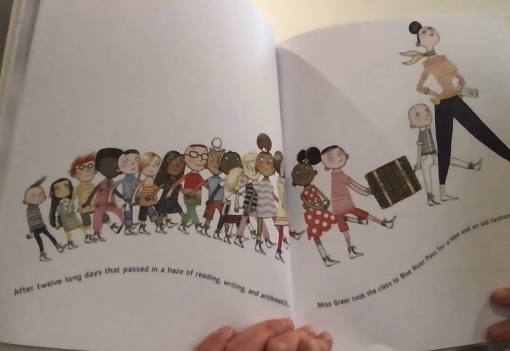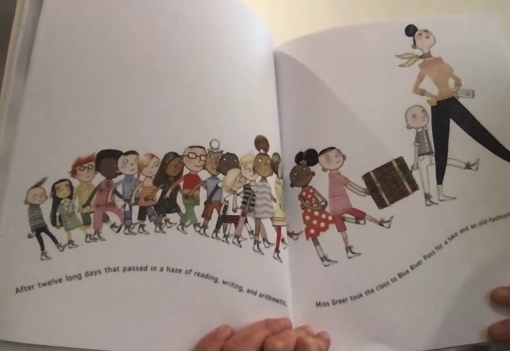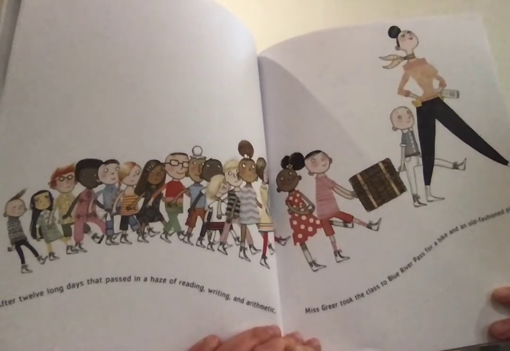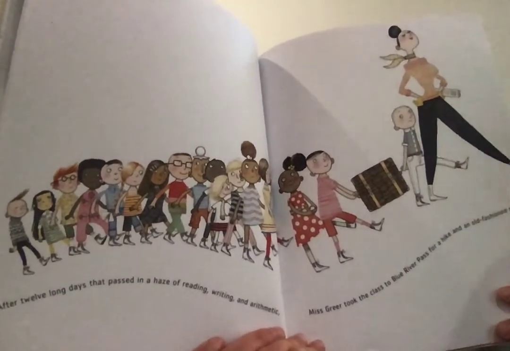After 12 long days that passed in a haze of reading, writing, and arithmetic, Miss Greer took the class to Blue River Pass for a hike and an old-fashioned picnic.